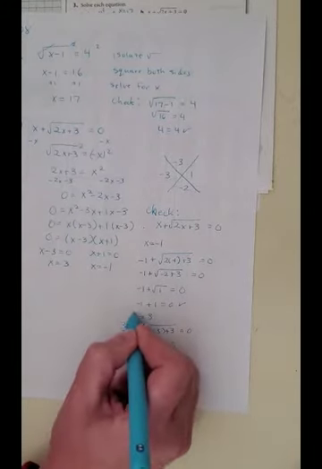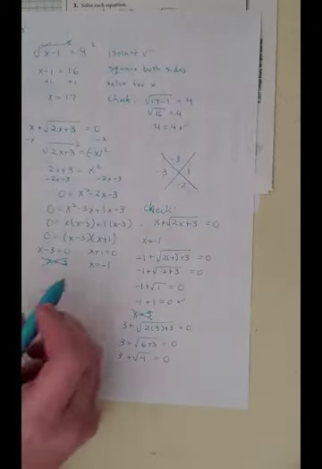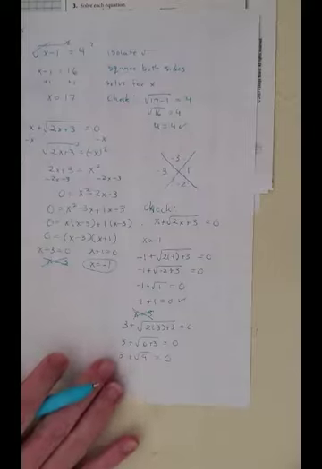So x equals 3 is called a, what kind of a solution? Extraneous solution. So our only solution is x equals negative 1.